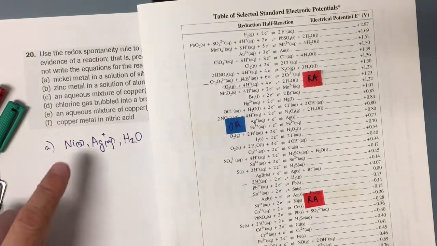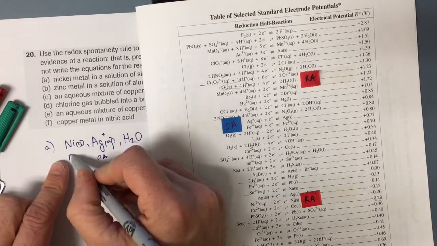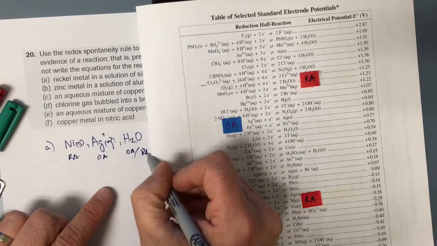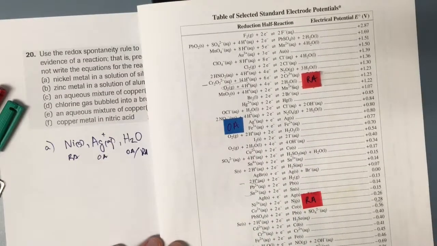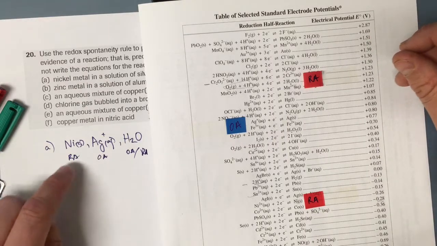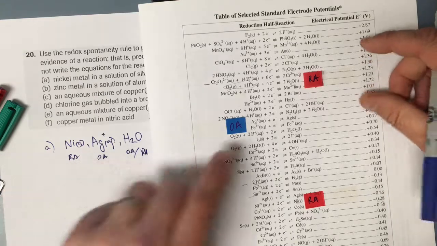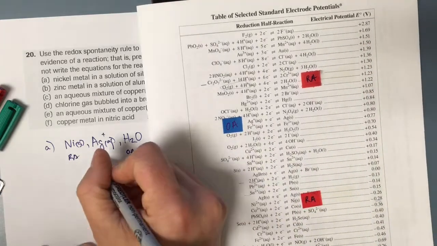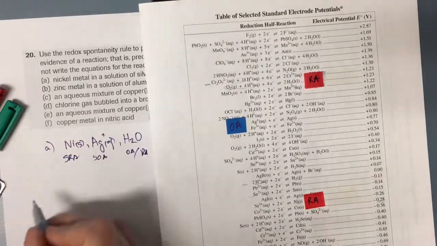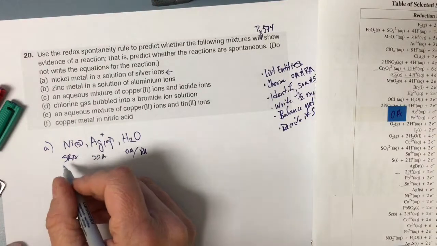So going back to my list, silver ion is an oxidizing agent, nickel is a reducing agent, water is an oxidizing agent and a reducing agent. You want to look at this table lots of times so you get comfortable identifying those things. If I look here, my strongest oxidizing agent is silver, and my strongest reducing agent is nickel. Because of that, I can write down their half reactions.